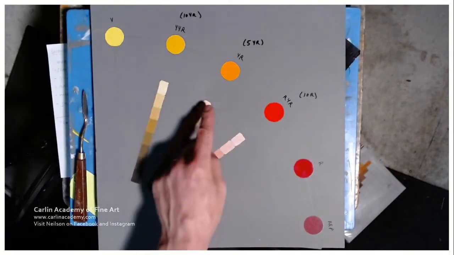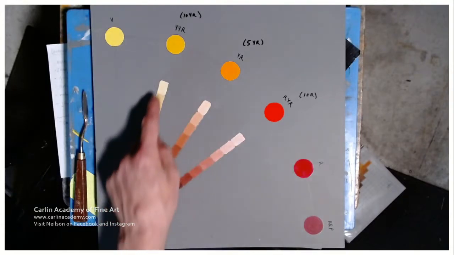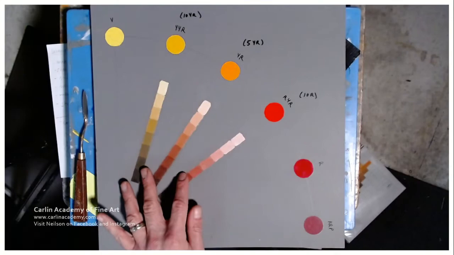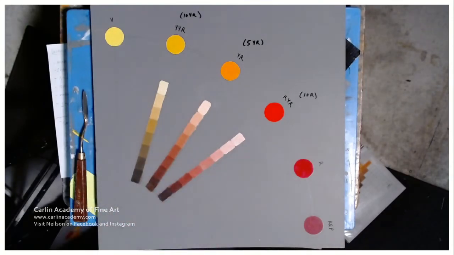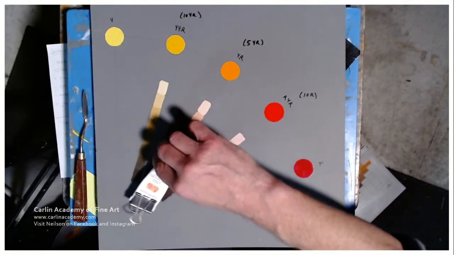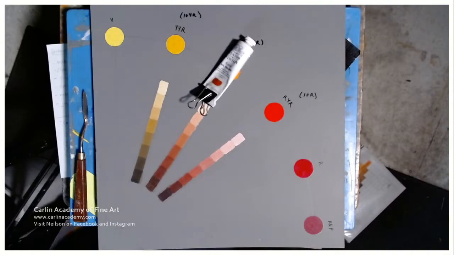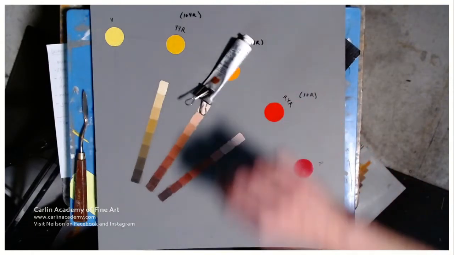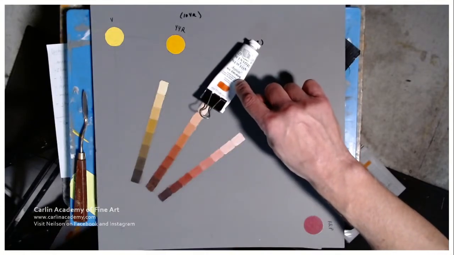I have an orange, or yellow red. I have a yellow yellow red, and I have a red yellow red. The difference between these and what I used on the color wheel is, for the yellow red, I'll just put it up here, burnt sienna. Burnt sienna, as many of you have seen, is an earth orange.